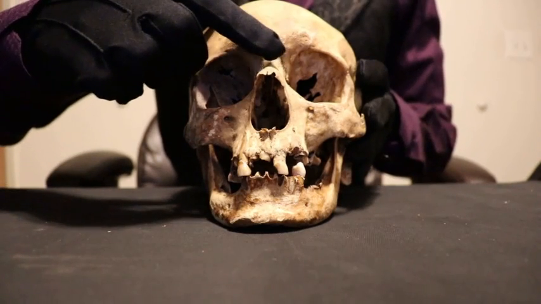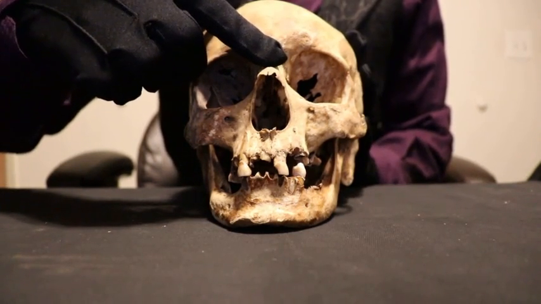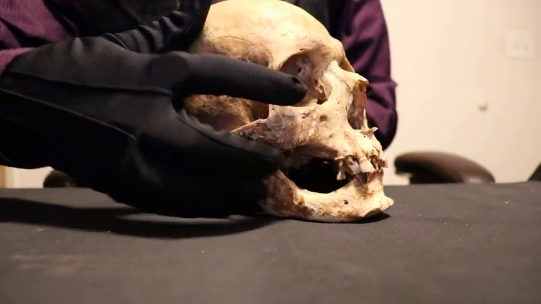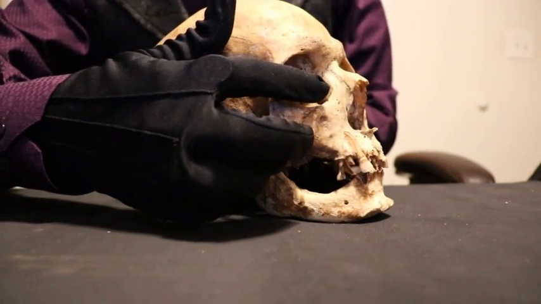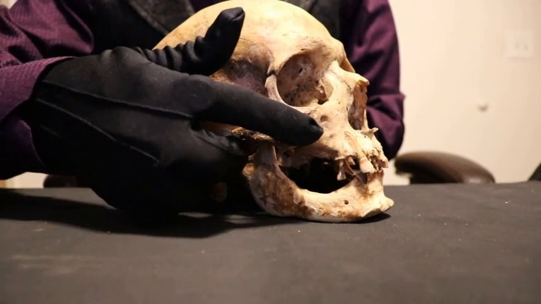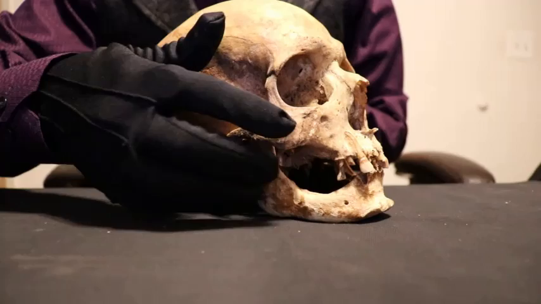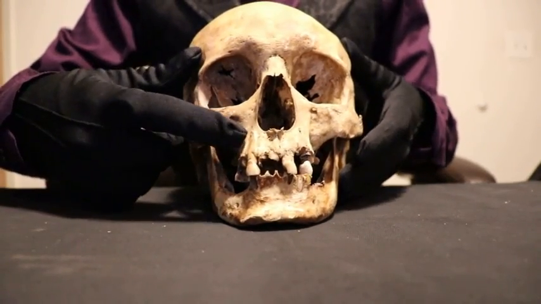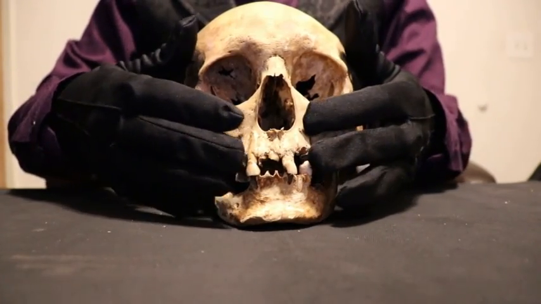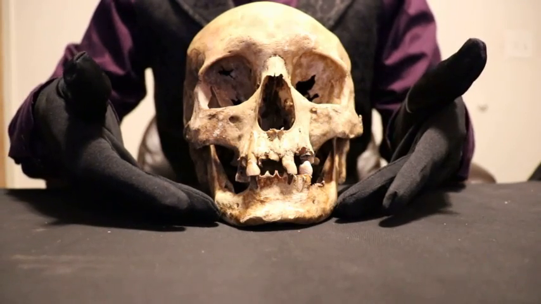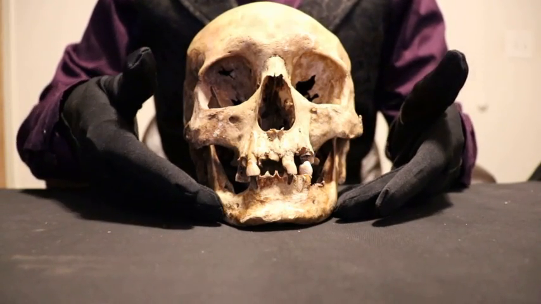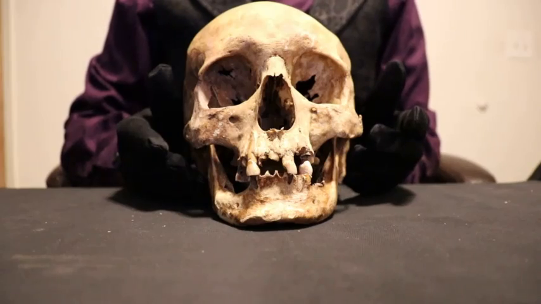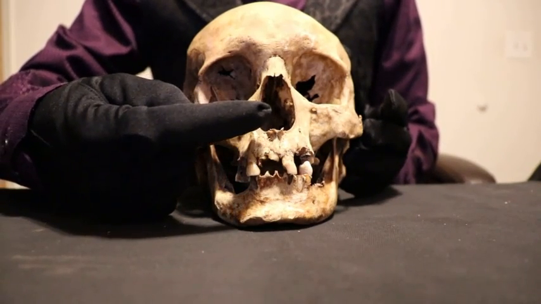And we have the nasal bone, the lacrimal bone, right up in here. We have our zygomatic, we have the maxilla, the upper part of the jaw. Of course, the mandible is the lower part. The middle nasal concha of the ethmoid bone is down in here.